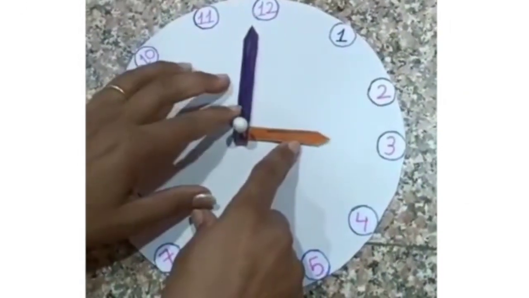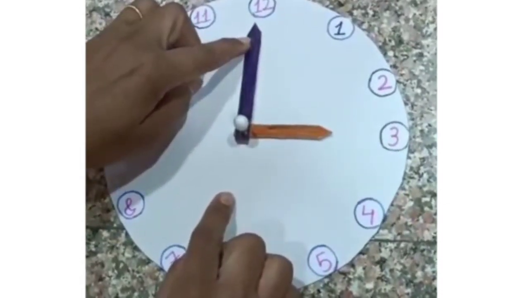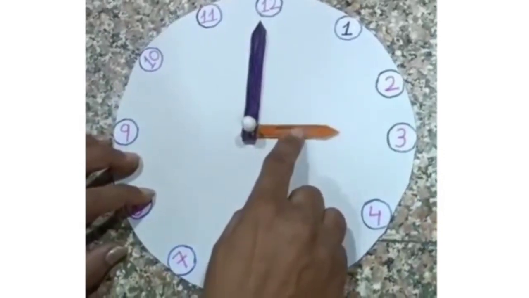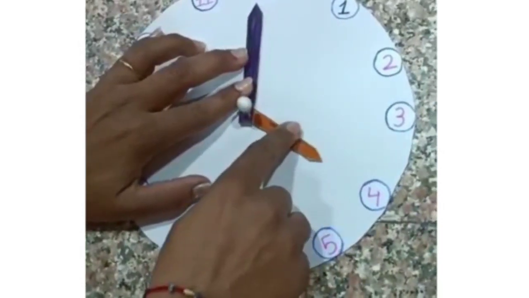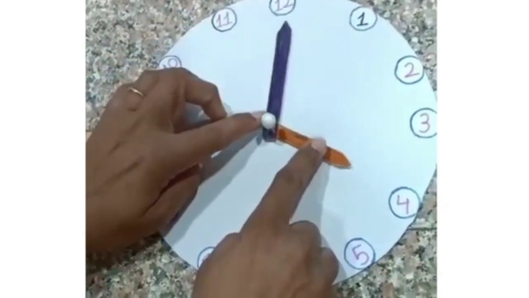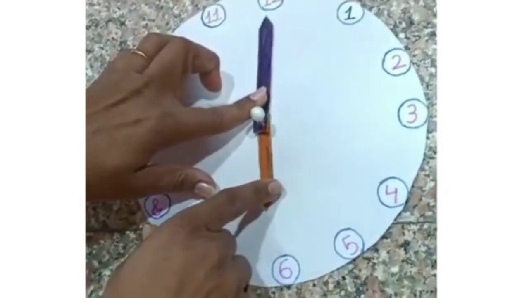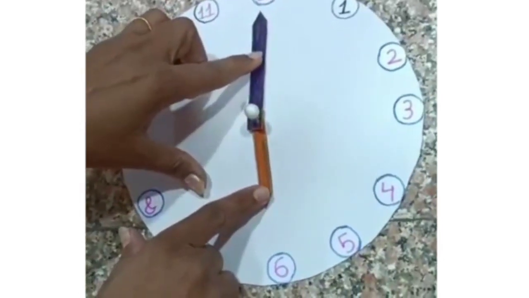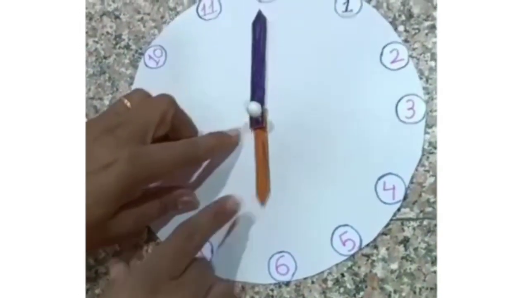Look children, in the clock, the short hand is at 3 and the big hand is at 12. So we can say, what is the time? Tell me students. So the time is 3 o'clock. Now, the small hand is at 4 and the big hand is at 12. So we can say the time is 4 o'clock. Now, the small hand is at 6 and the big hand is at 12. So we can say the time is 6 o'clock.